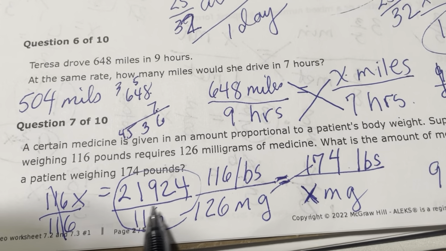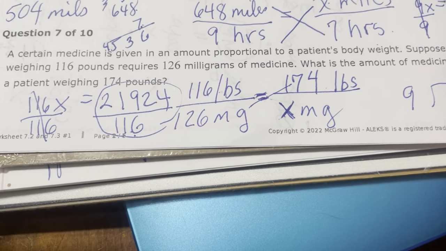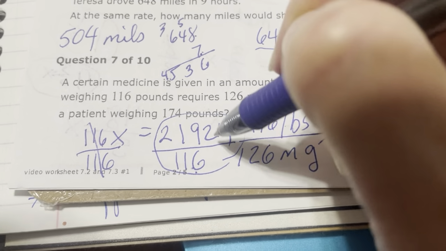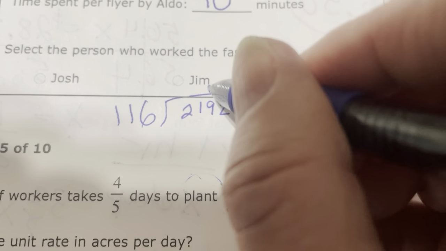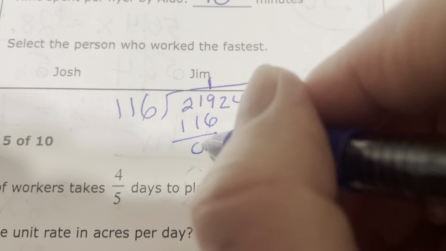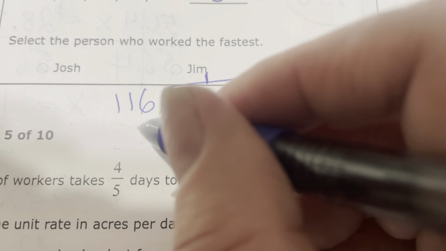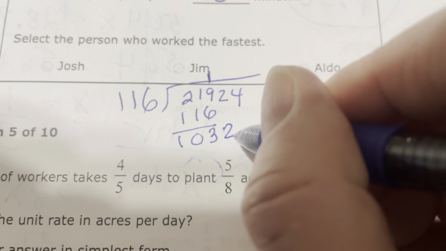Okay, let me see. 21924. See if we can do it right here. 21924 divided by 116, because that's our problem right there. Okay, right here. 21924 by 116. Okay, so this 116 goes into 219 one time. 1 times 116 is 116. I'm going to subtract and get a 103. Pull down. Now we always check. Remember, 103 is less than 116. So we bring down the 2.